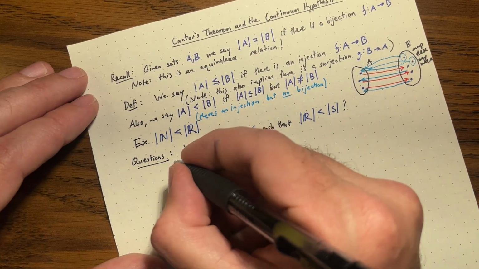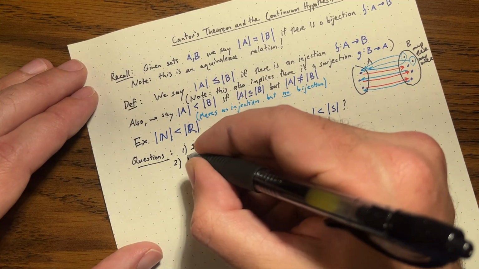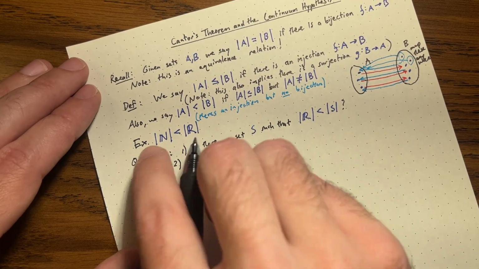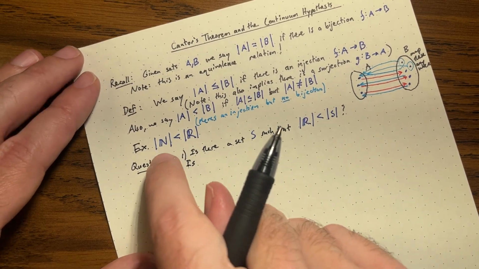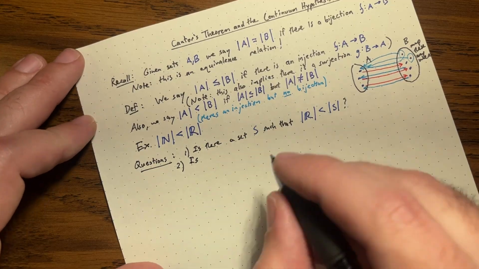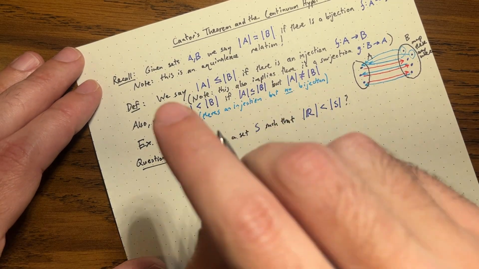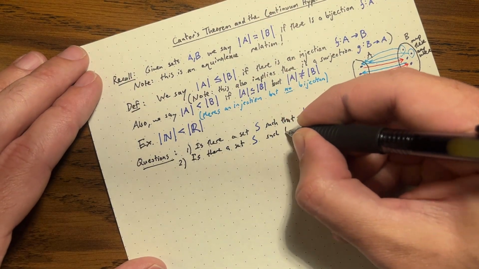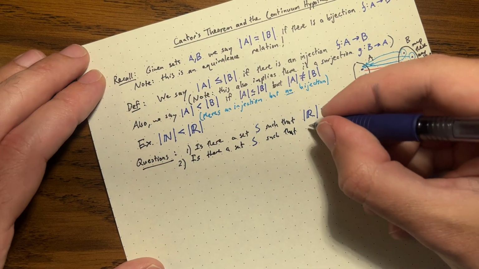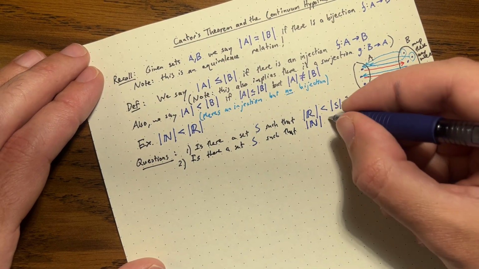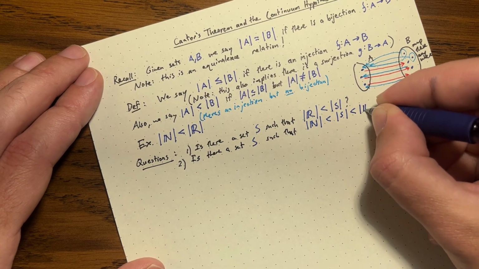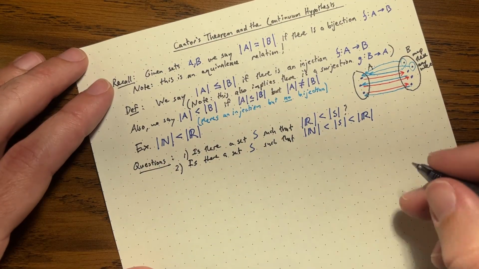And there's another related question too, which is: is there anything in between these? N is sort of the smallest infinite set in a way. You can't really get anything smaller than N. If you try, it'll be bijective to N actually. But maybe there's something in between. So is there a set S? How would we phrase that using our notation? Such that it is sort of sandwiched in between. So the cardinality of N is strictly less than the cardinality of S, which is strictly less than the cardinality of R. Really great notation here.